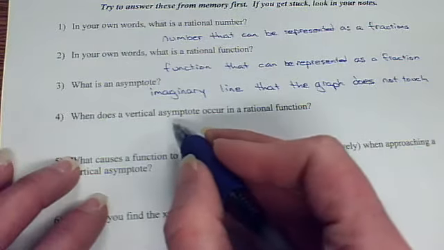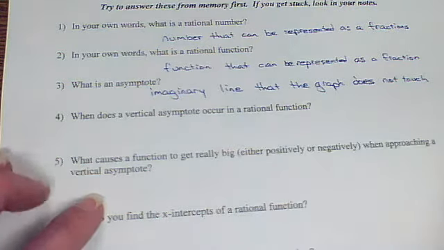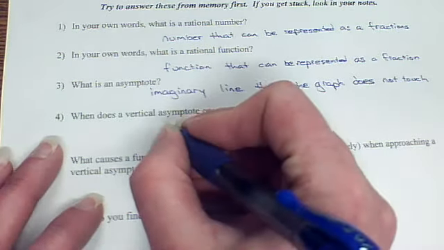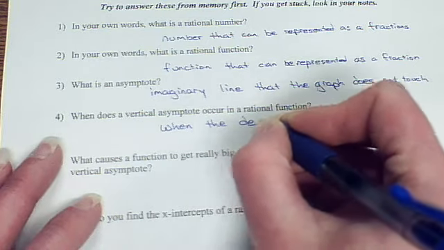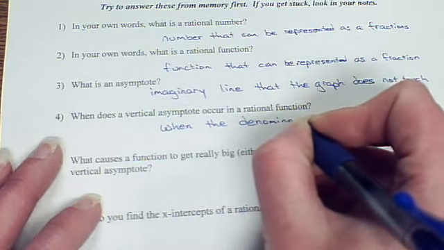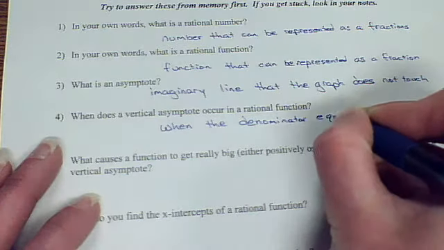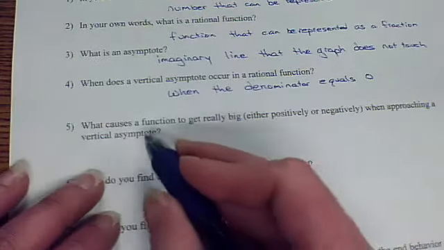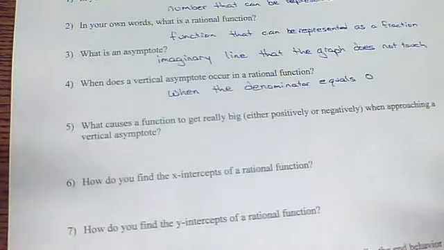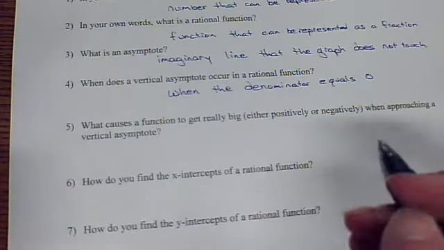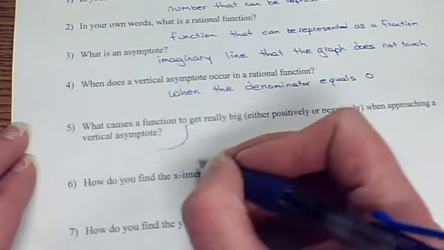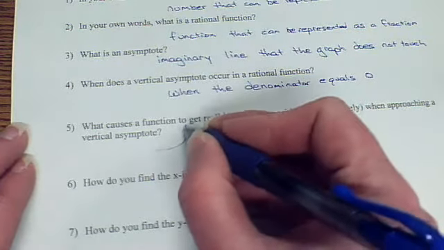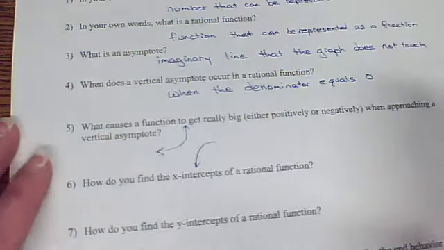When does a vertical asymptote occur? Well, that occurs when the denominator equals 0, because you're dividing by 0. Now, what causes a function to get really big, either positive or negative, when you approach that vertical asymptote? So why is it making it shoot up or shoot down? Why are we getting that behavior?